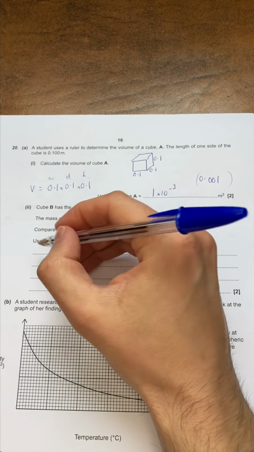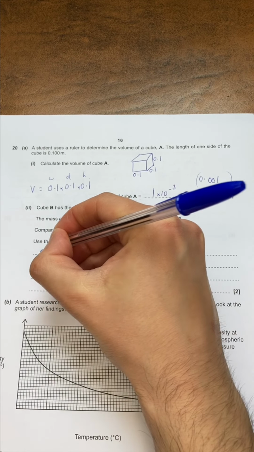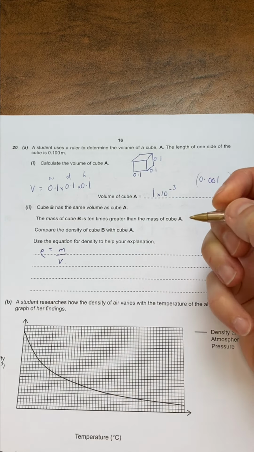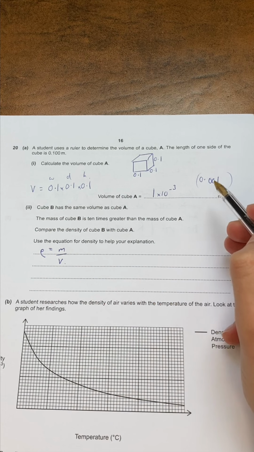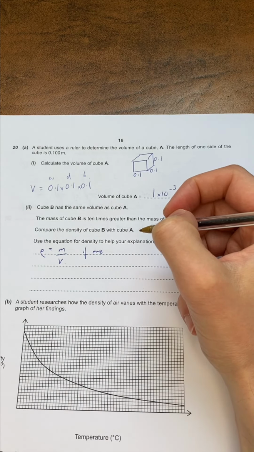Well, first of all, if they're telling us to use the equation for density, we might as well put it down, see where it leads us. Density equals mass per unit volume. There we go. If cube B has the same volume as cube A, we can say that they both have 0.001 metres cubed worth of volume. Let's say that cube A has a mass of 1 kilogram.